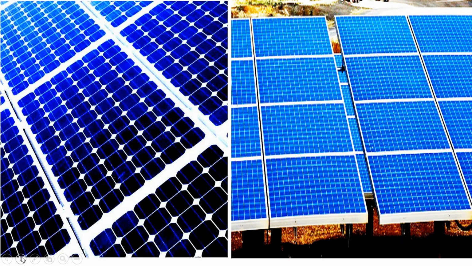This figure shows photovoltaic solar cell panels.